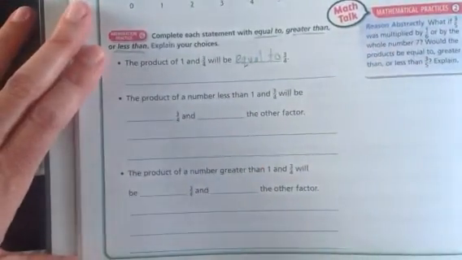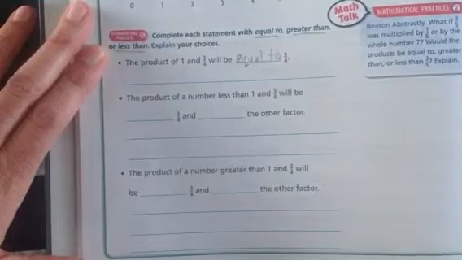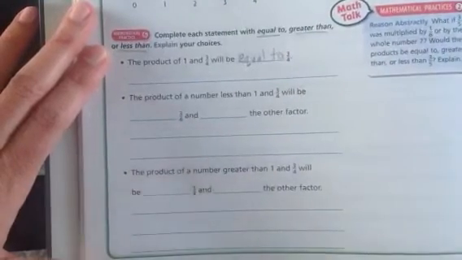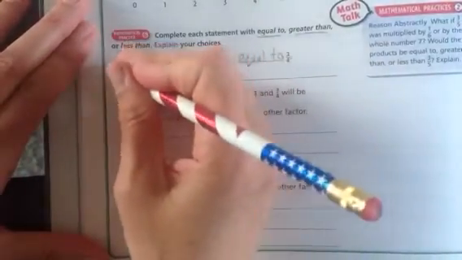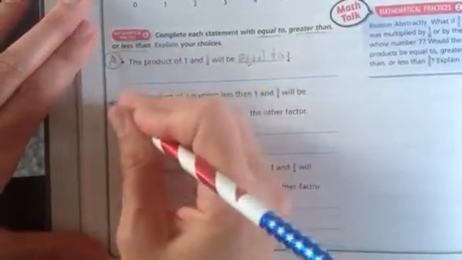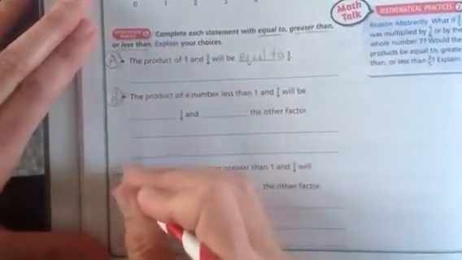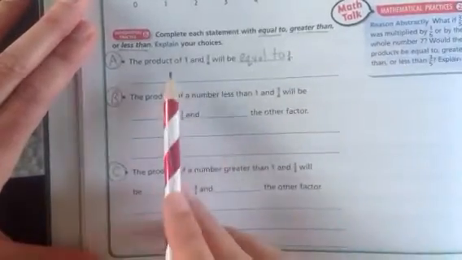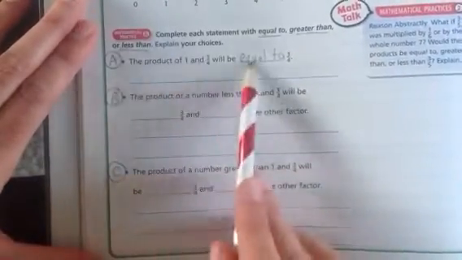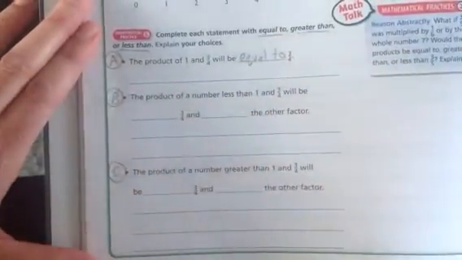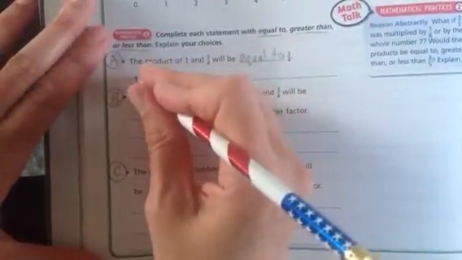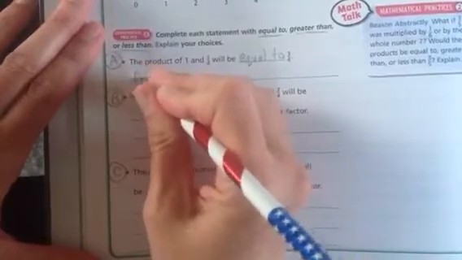So I want you guys to be filling these notes in along with me. So if you need to pause at any time, go ahead and do that. Okay, so there's three ways. I'm just going to label these A, B, and C. Okay, so if we multiply a fraction times 1, it's always going to be equal to itself. Okay, the identity property. It will be equal.